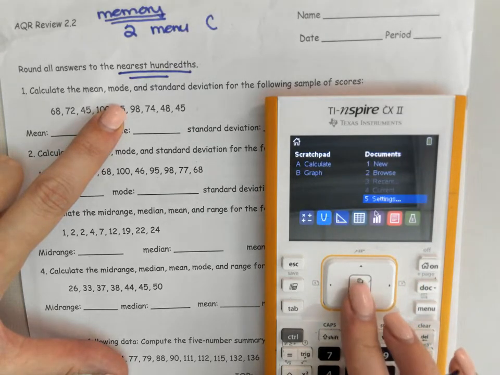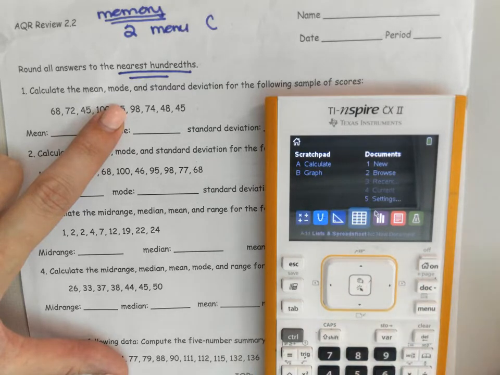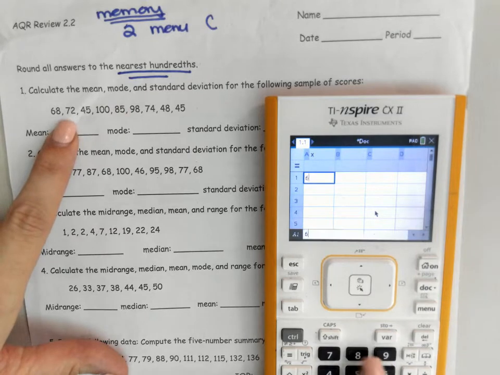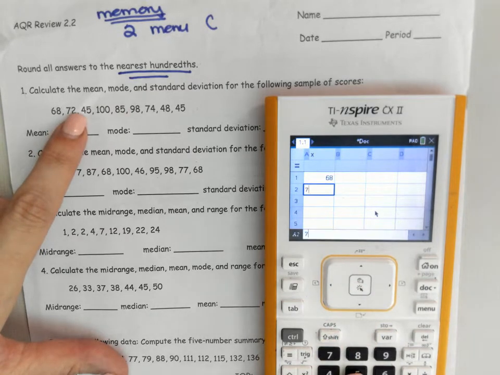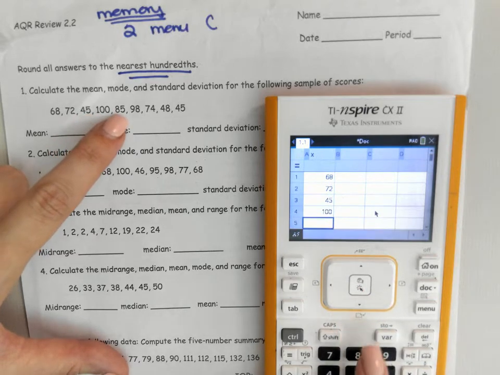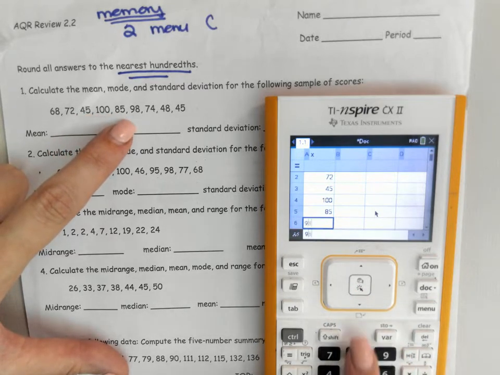So on our calculator, to input data, we go to the table, click enter. Make sure you label the top as X before you type in your points. So 68, 72, 45, 100, 85, 98, 74, 48, 45.